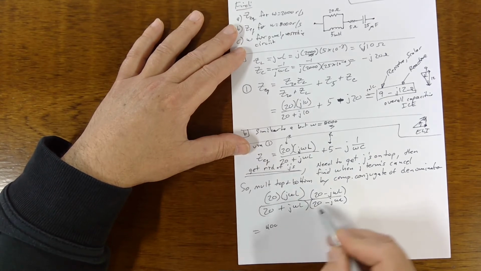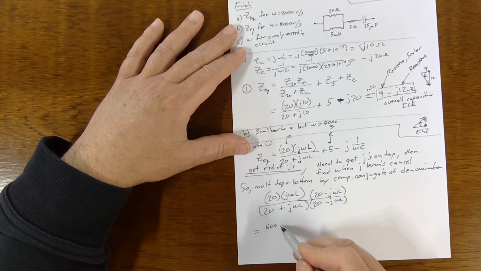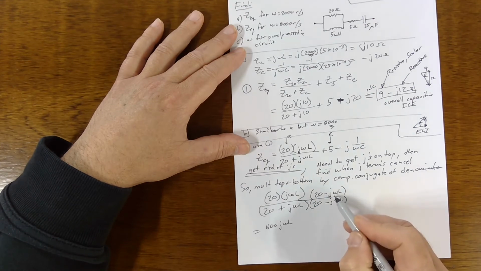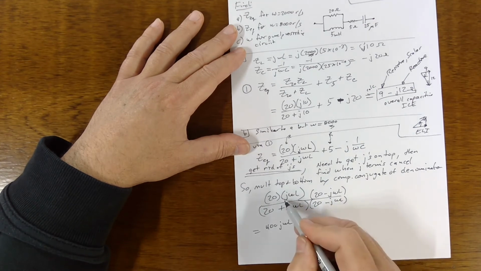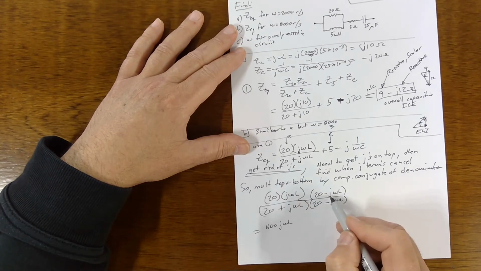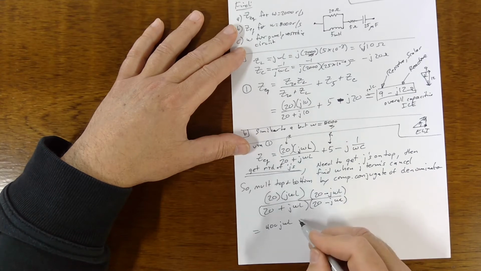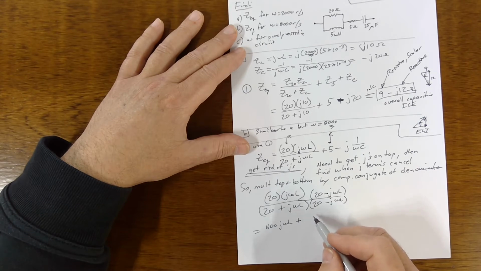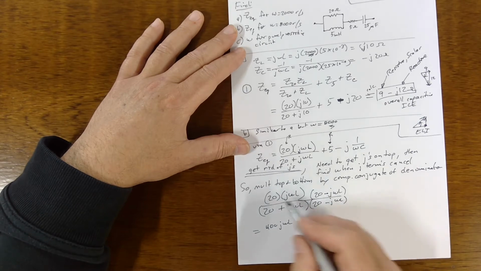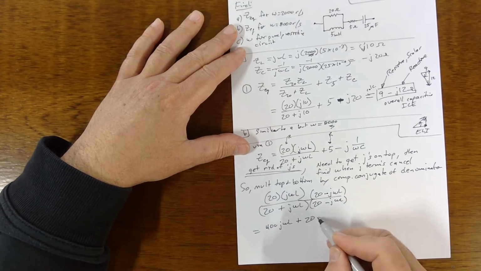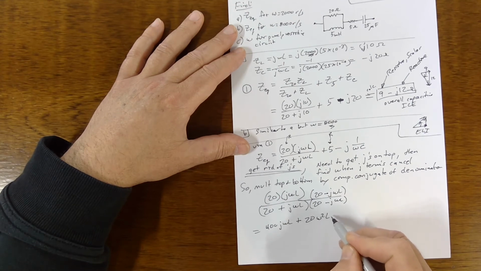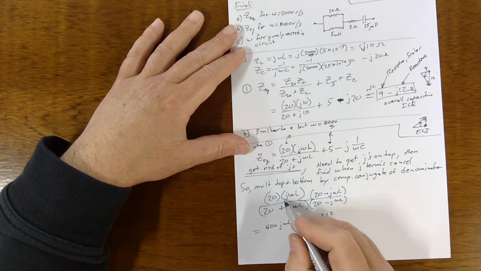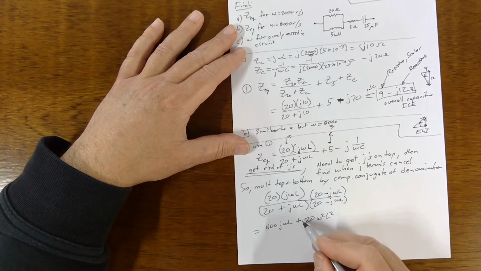400 j omega L. And this minus j omega L times j omega L, the j's cancel. The j's become minus 1, which turns this negative into positive. So you end up with plus, j omega L times the 20 just comes across, and then omega squared L squared. And the j times j becomes minus 1, and you get a positive sign here.